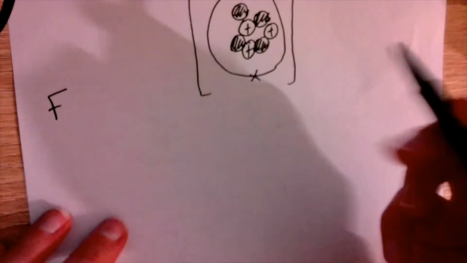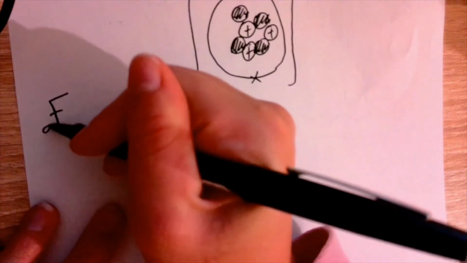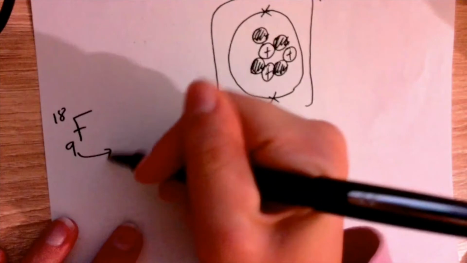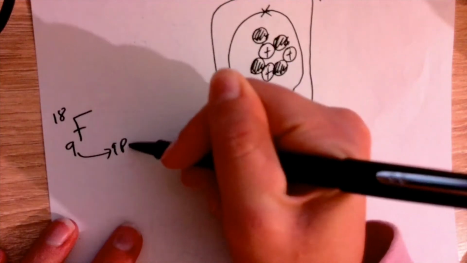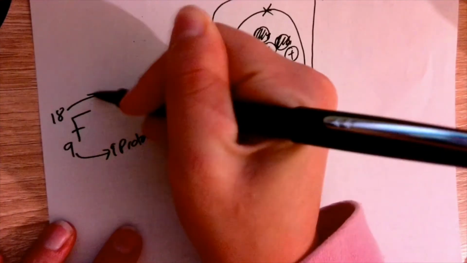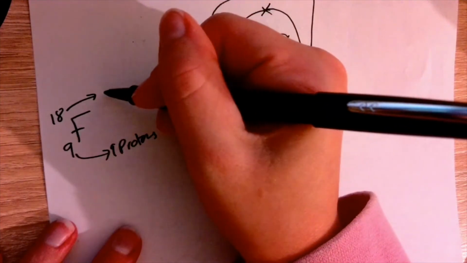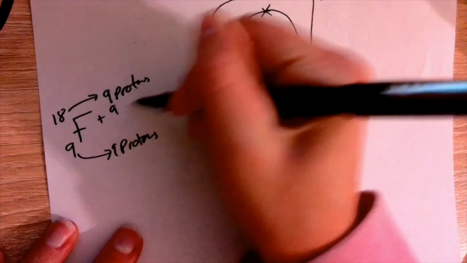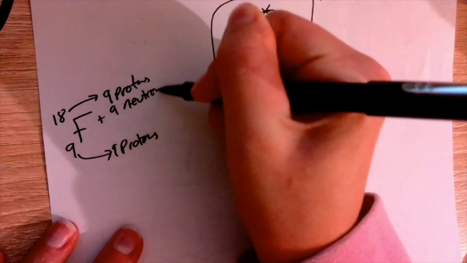For fluorine, in the periodic table, it has an atomic number of 9 and a relative atomic mass of 18. So we know there are 9 protons, and therefore for our mass it's going to be 9 protons plus 9 neutrons.